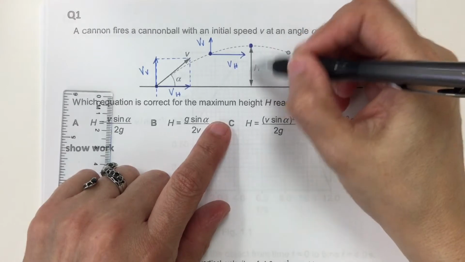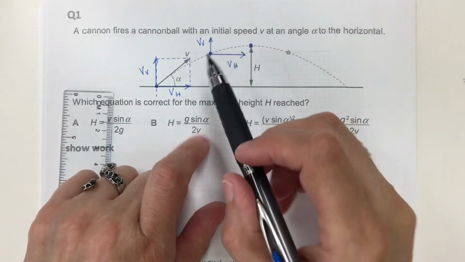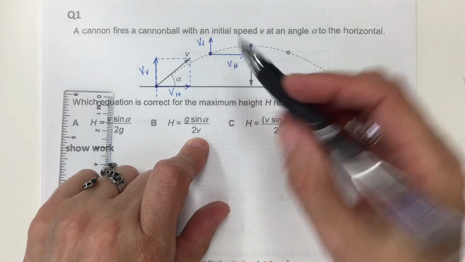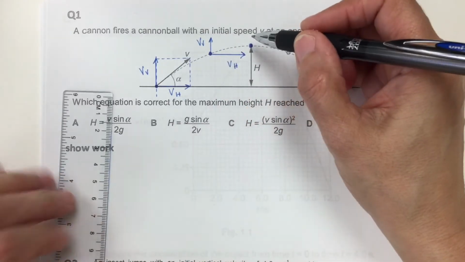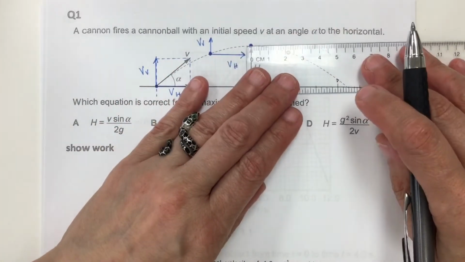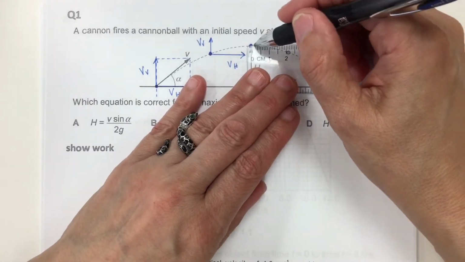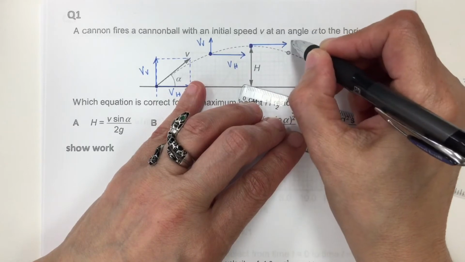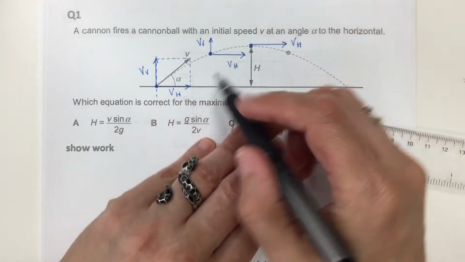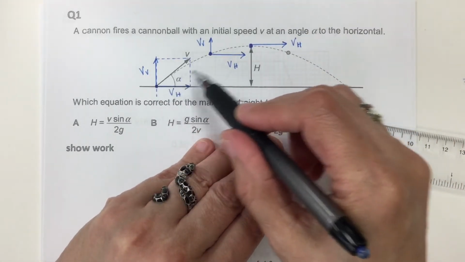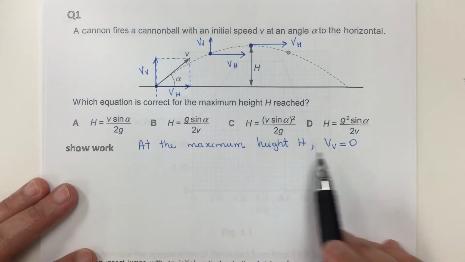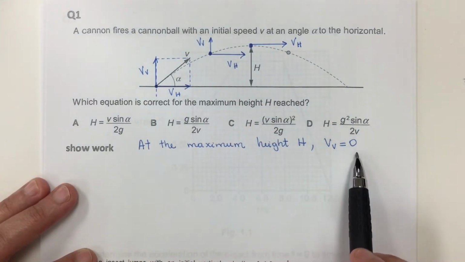Now, at the maximum height, the vertical velocity is 0, so there is no vertical component. However, there is a horizontal component that remains constant during the entire trajectory. At the maximum height, h, the vertical component is 0.